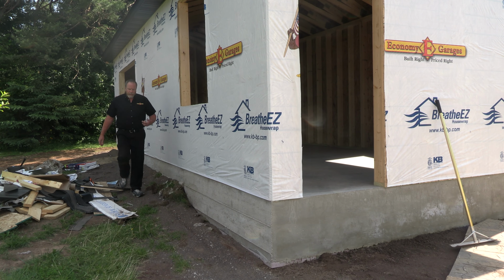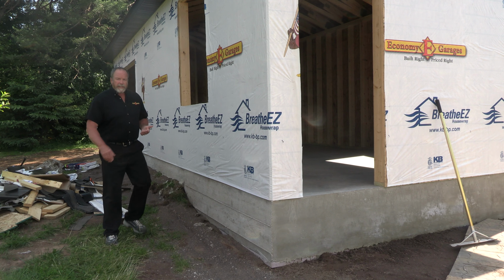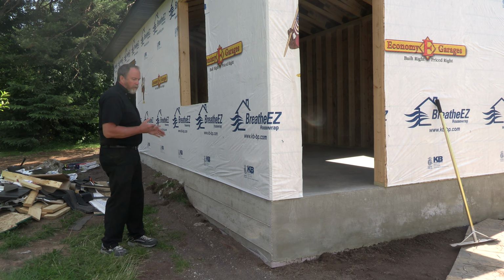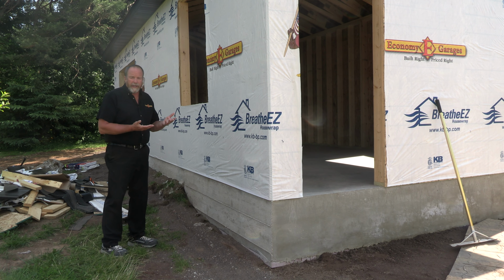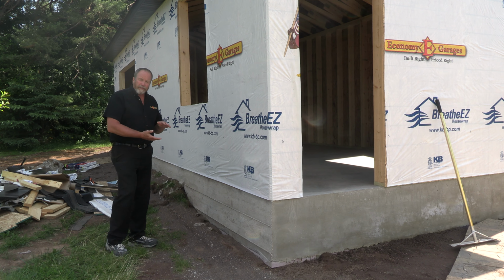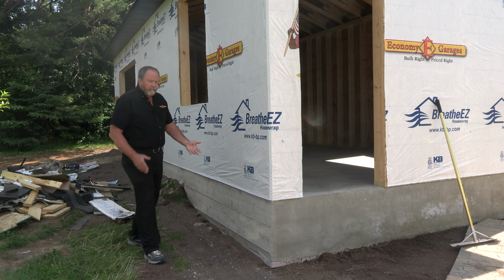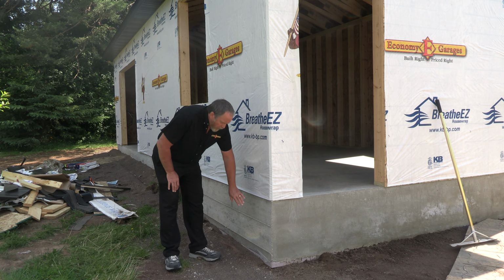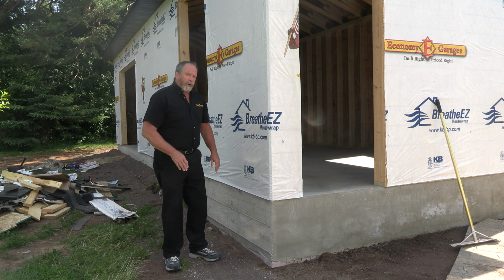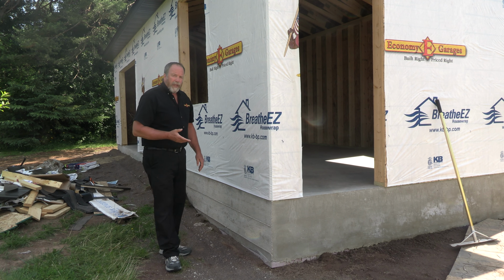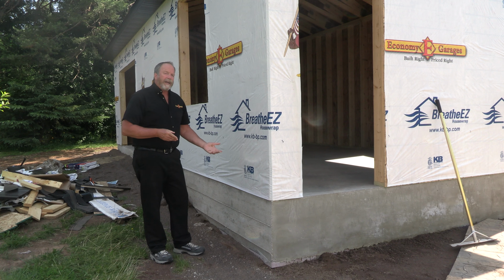Now this building changes grade quite a bit. Now we can see from the back that we ended up with what would be a fairly normal, maybe showing 6 to 8 inches of grade beam. But on this side, much different story. On this side, we're actually looking at about 2 feet of grade beam. And that is called a high form.